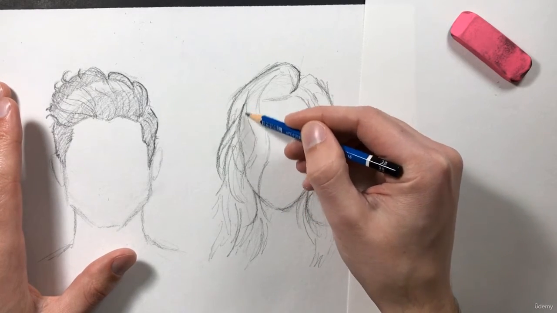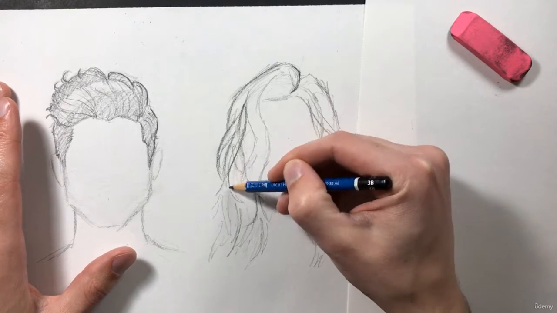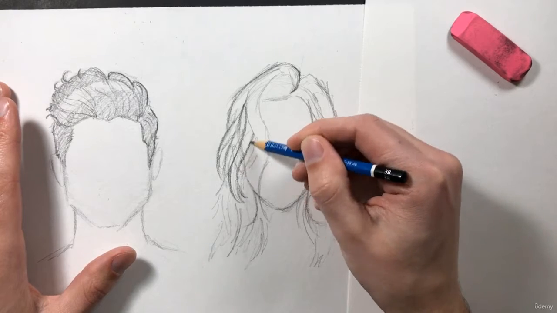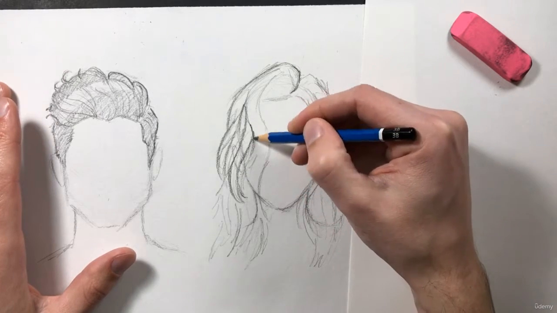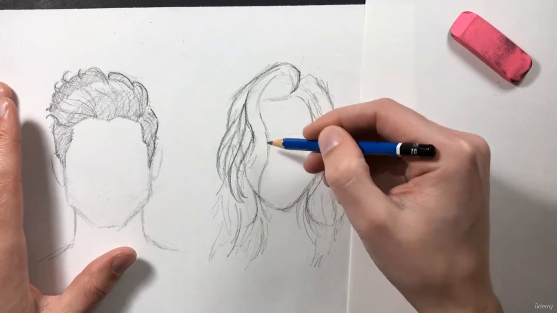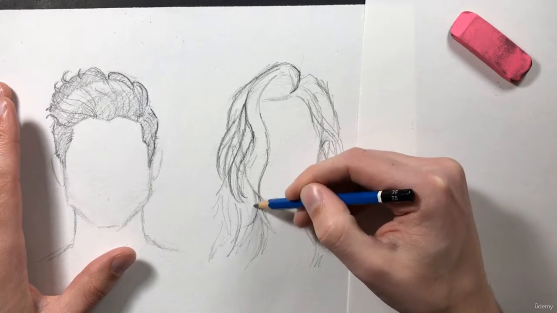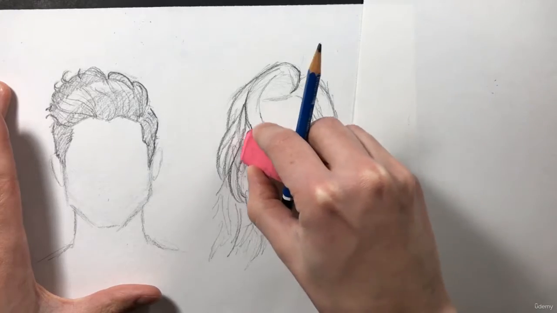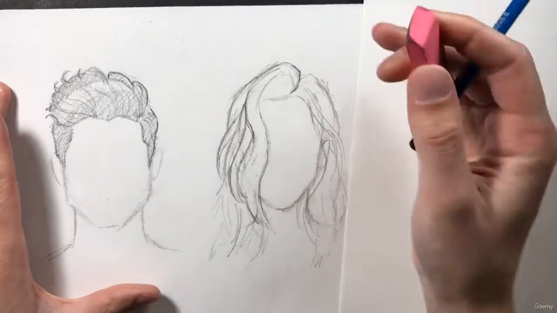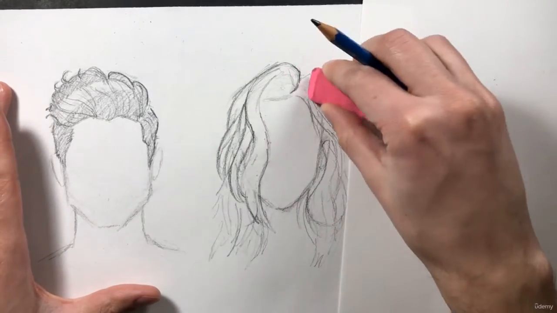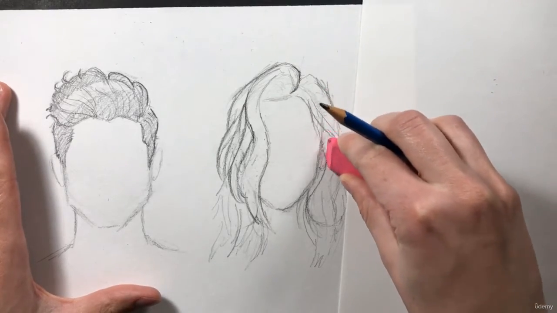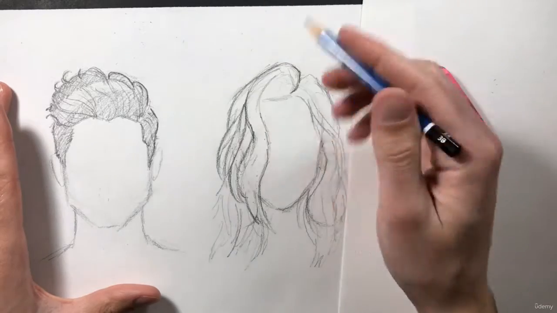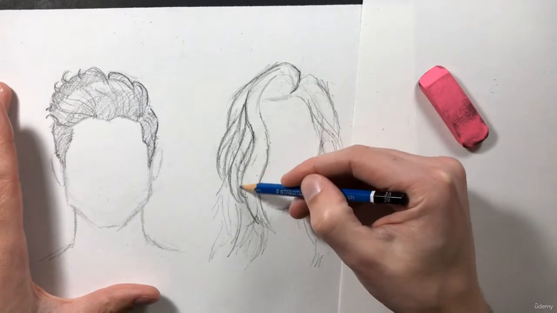Then we can go ahead and continue, making sure that we're paying attention to which locks of hair are coming over the other piece of hair. So we have one big lock of hair right here. Now I'm going to go ahead and start erasing away this underdrawing of my head and my ear because we don't need that any longer. Same with this side. And we do see a little bit of the ear right there, so I'm going to leave that there. I'm going to go ahead and continue to draw.